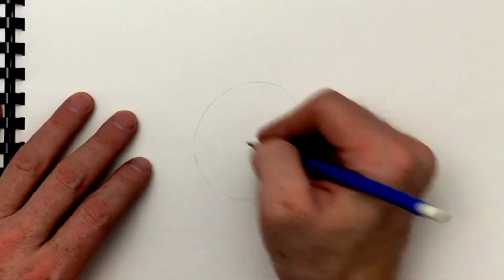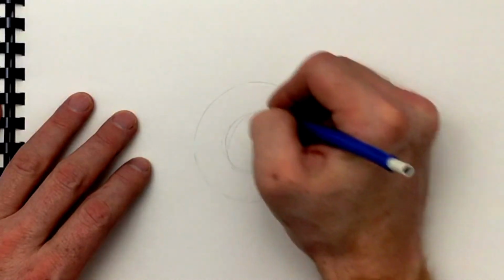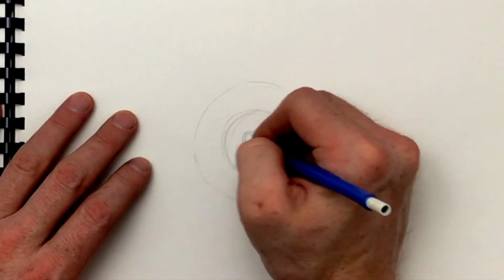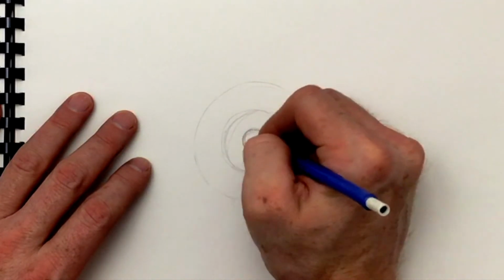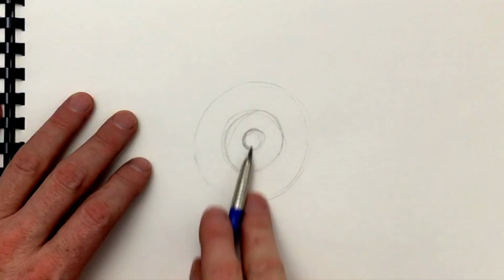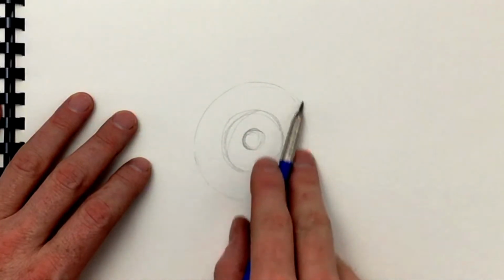I draw an eyeball, and from there, I draw my iris. And then from there, I look at whoever I'm drawing from, and I look at the size of their pupil and the light that I'm currently in. I want to make sure 1/4, 1/4, 1/4, 1/4.